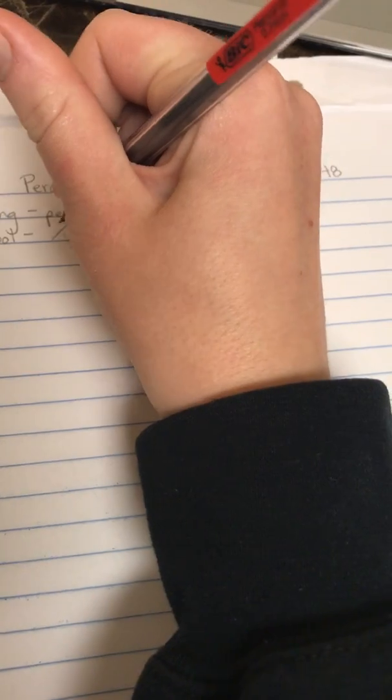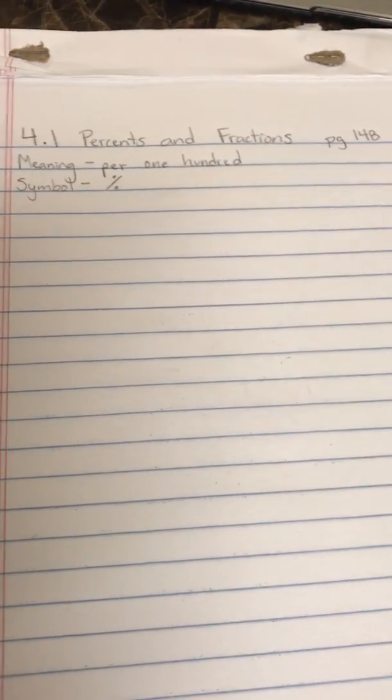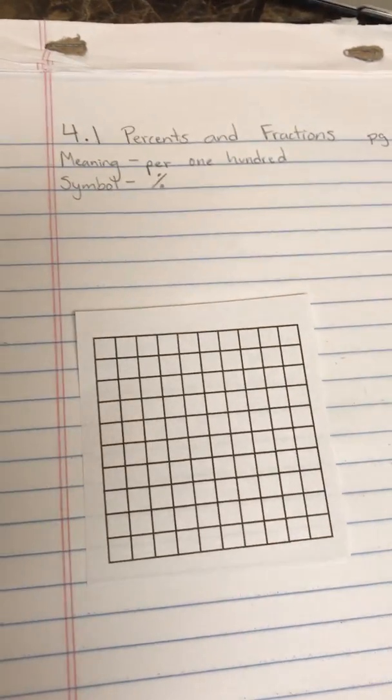Also, we need to know the symbol for percent. This is the symbol for percent, okay? So now we're going to go ahead and get started. So one of the first things we're going to do is you need to know how to draw to represent a percent, okay? So let's say that we have a picture, okay? So here's our picture.